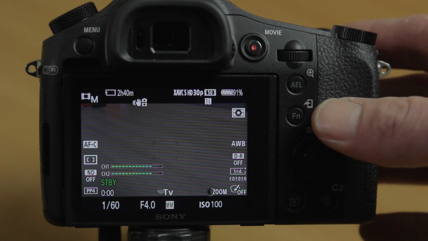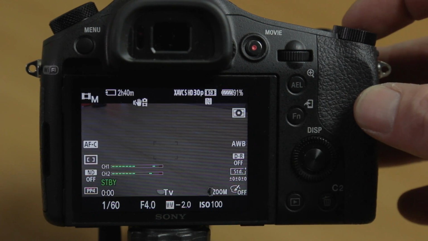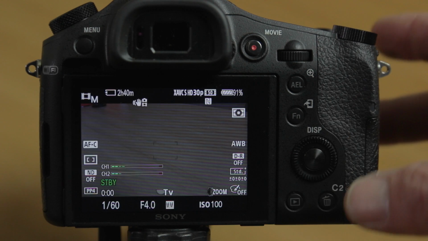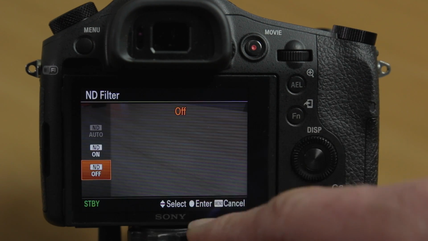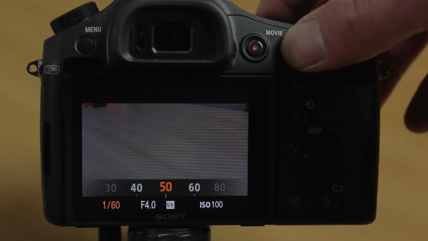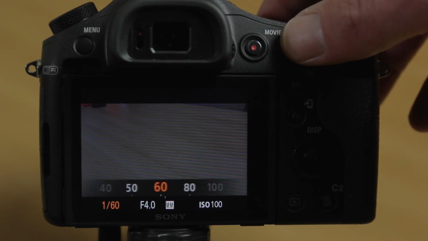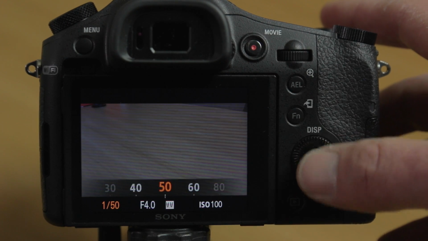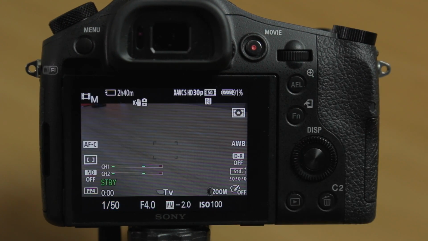So now you are good to go for shooting in manual mode. Your C1 button controls your ISO, your C2 button controls whether you want the ND filter on and off. You select your shutter using the little dial at the top here, and I use the middle button for toggling the autofocus on and off. Now you're good to go, so get out there and shoot some video.